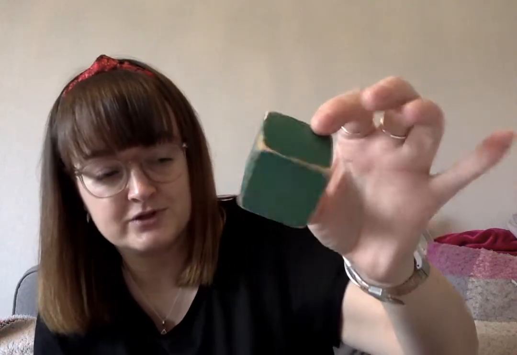So a cube, I need your help now. If you can find a cube in your house, super duper. We're going to count the corners. So I want you to count with me. We've got 1, 2, 3, 4, 5, 6, 7, 8. So a cube has 8 corners or 8 vertices.